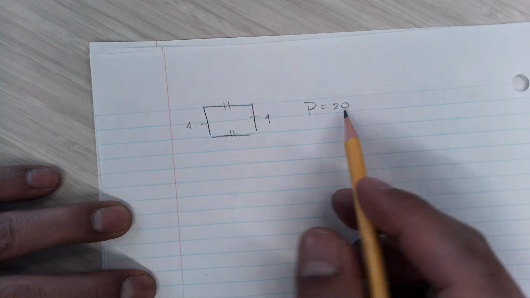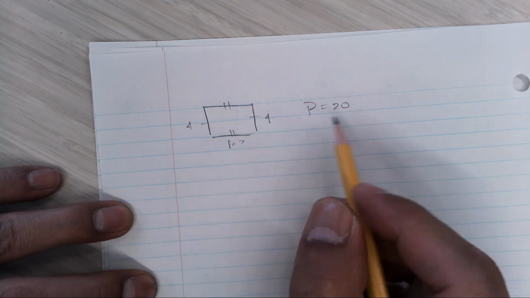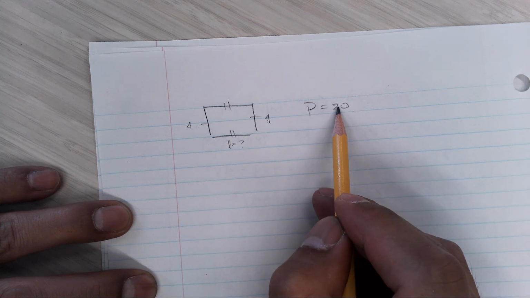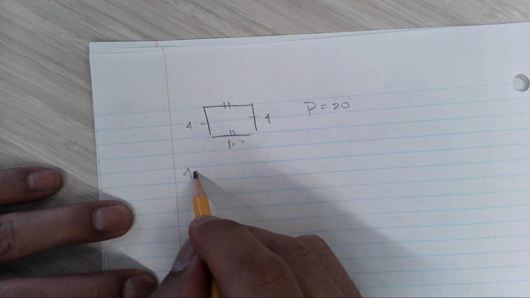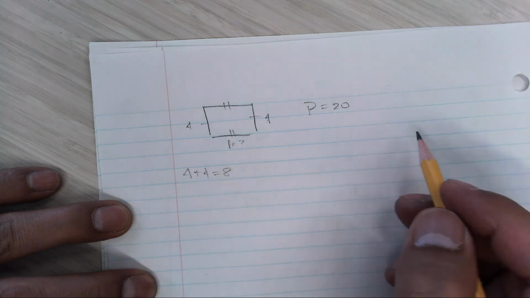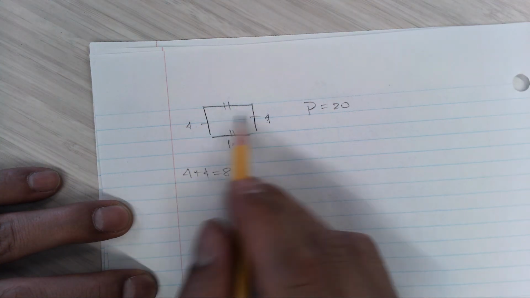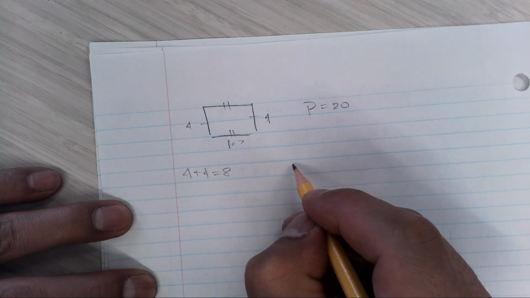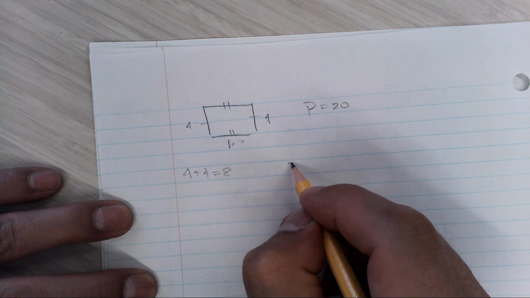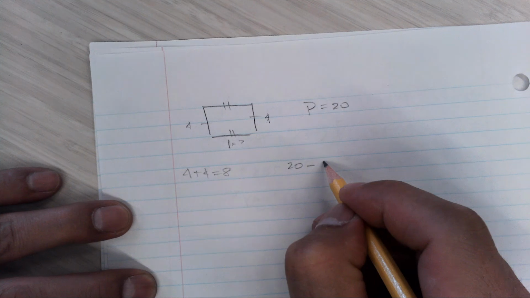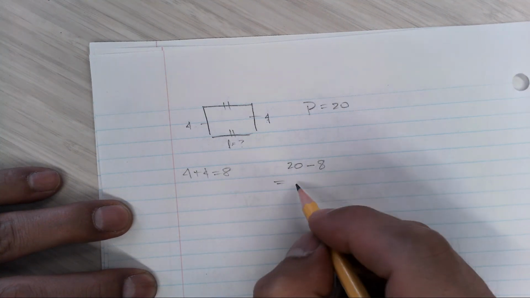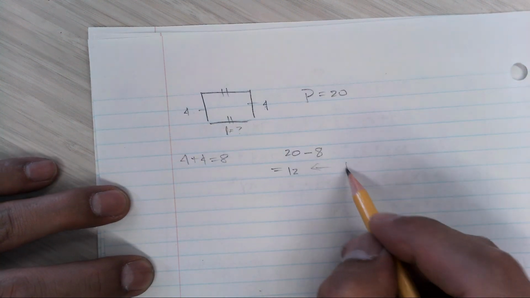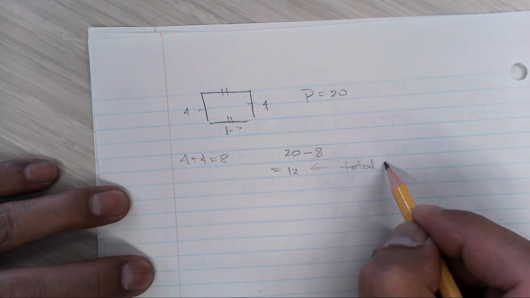To figure out what this length is, I would actually have to add up these two widths and subtract it from the perimeter. Yes? So that's what I'm going to do. 4 plus 4. That's equal to 8. That's the total of these two widths. Okay, so we have 2 more we're trying to figure out here. So what I'm going to do is I'm going to take the perimeter, subtract 8 from it, and I'm going to get 12. This is the total of the lengths.